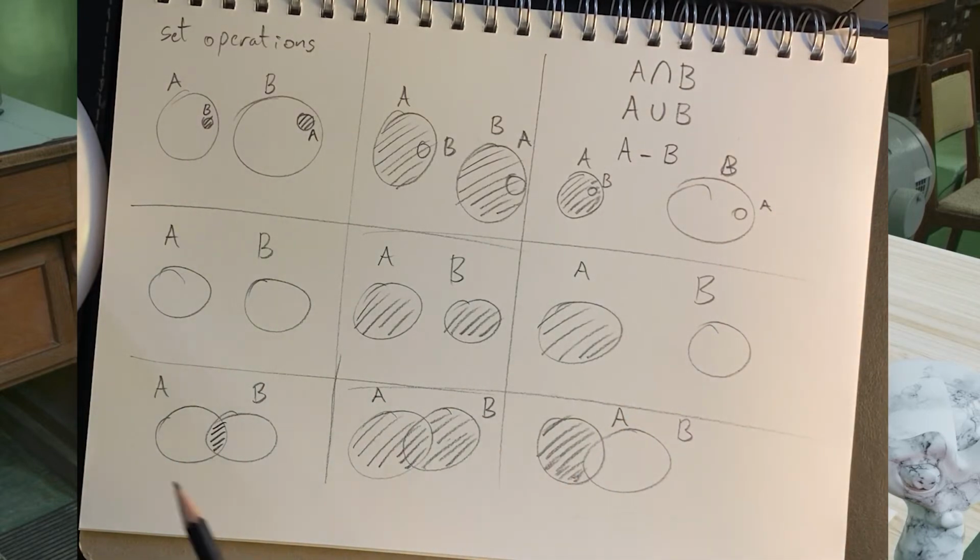Okay, so having done these examples, let's describe the set operations in set builder notation.